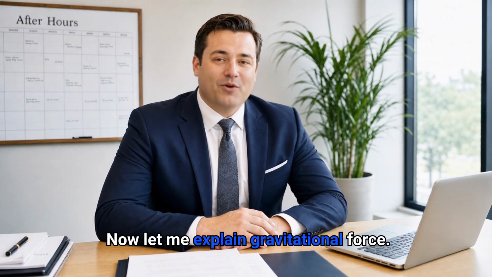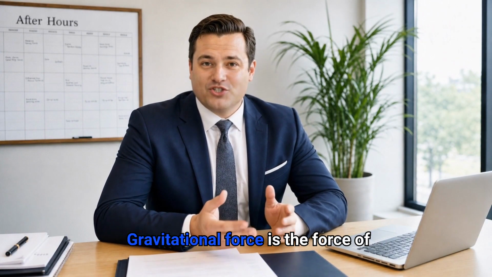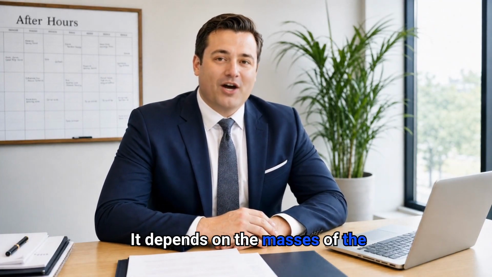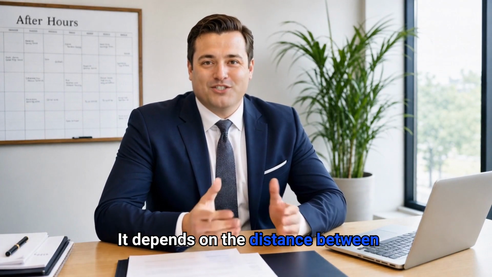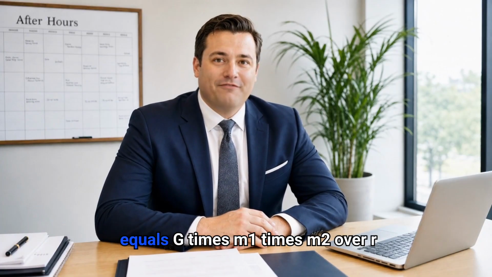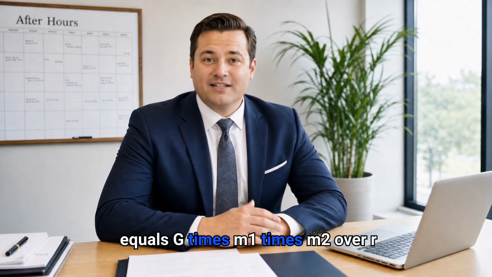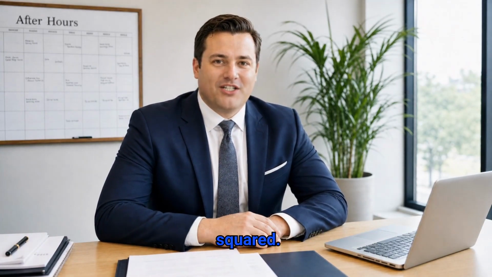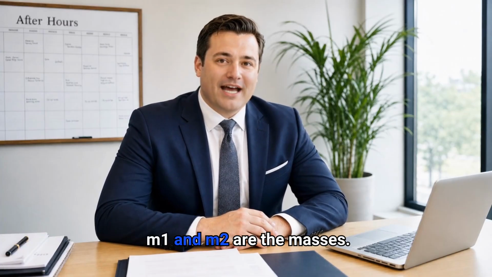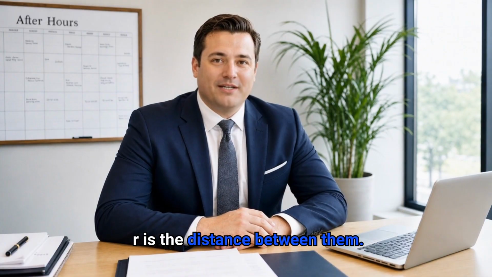Now, let me explain gravitational force. Gravitational force is the force of attraction between two objects. It depends on the masses of the objects. It depends on the distance between them. The formula for gravitational force is F equals G times m1 times m2 over r squared. G is the gravitational constant. m1 and m2 are the masses. r is the distance between them.